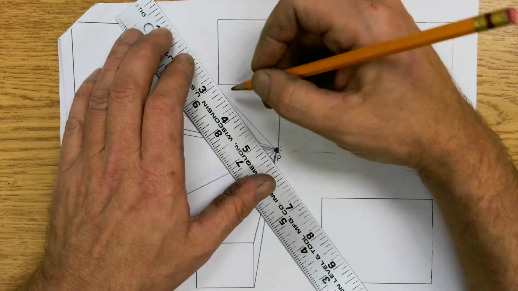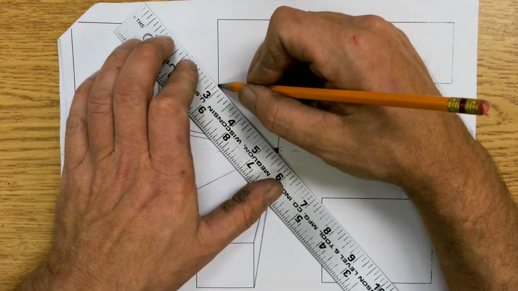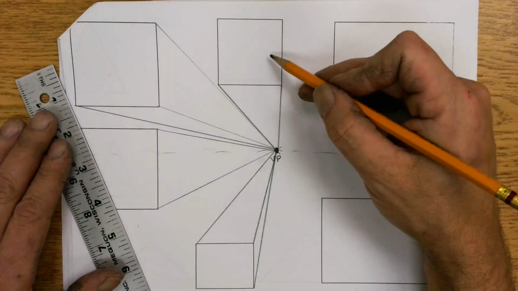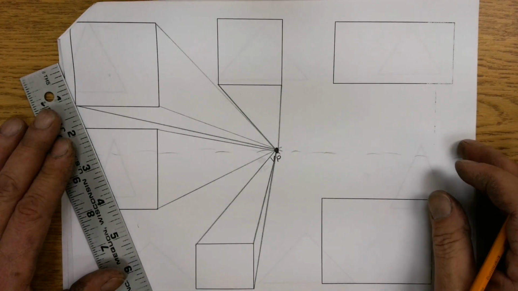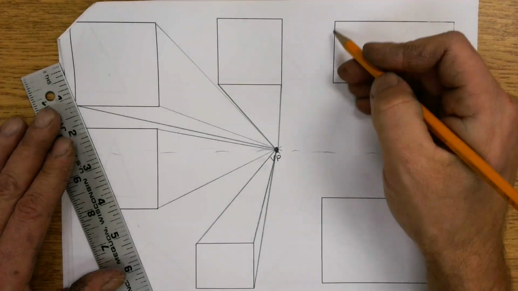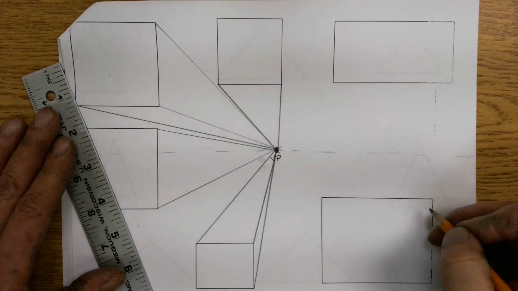Now this one, you can only see the bottom of it. Because of where it's sitting above the vanishing point, we can't see the side of it. All right? So these two, again, 1, 2, 3, 1, 2, 3.